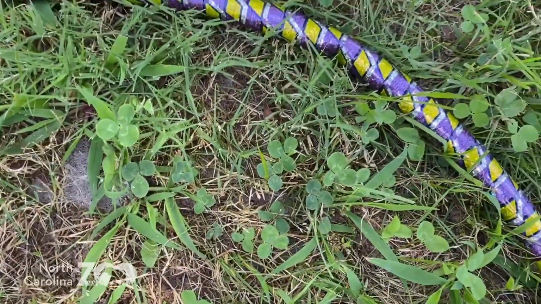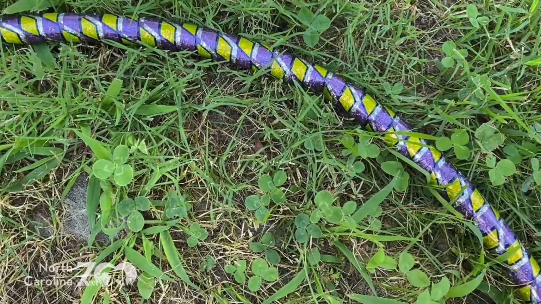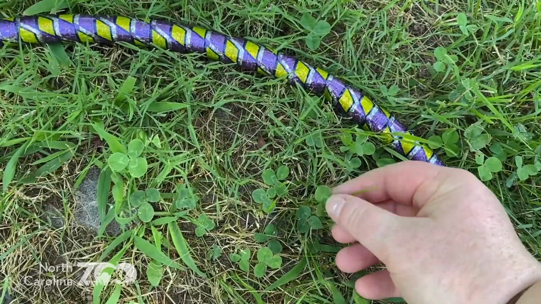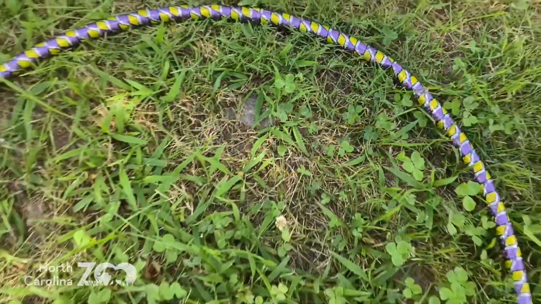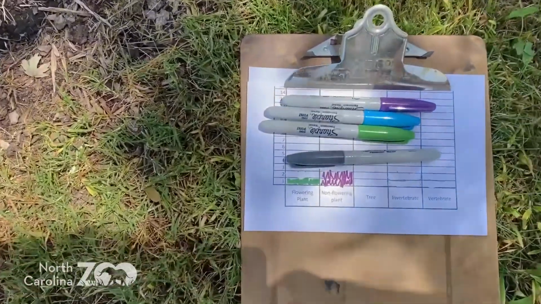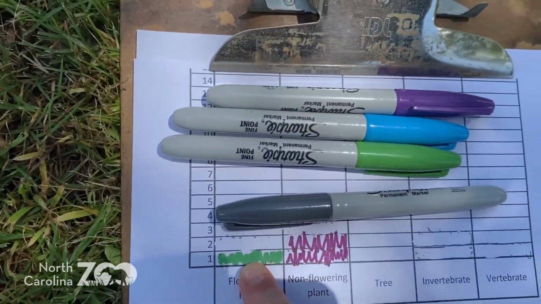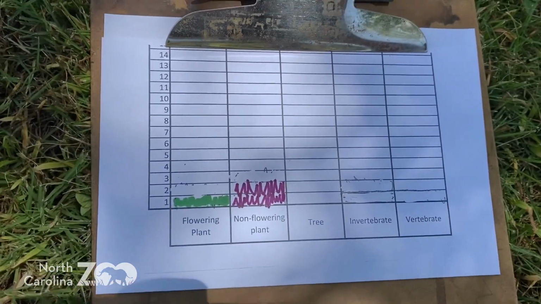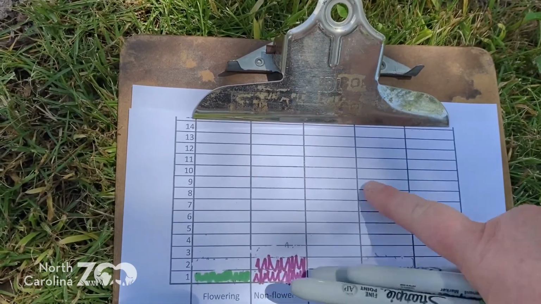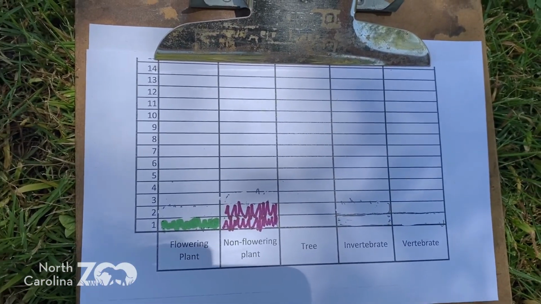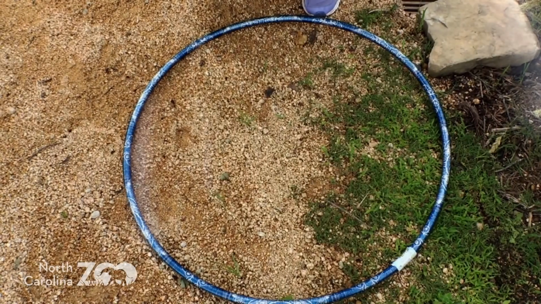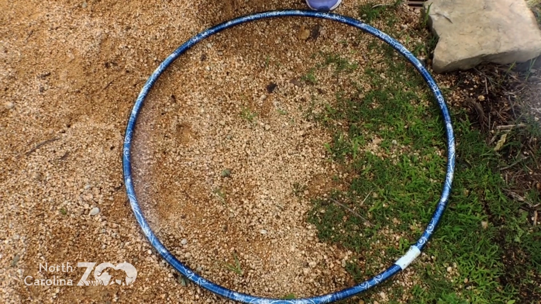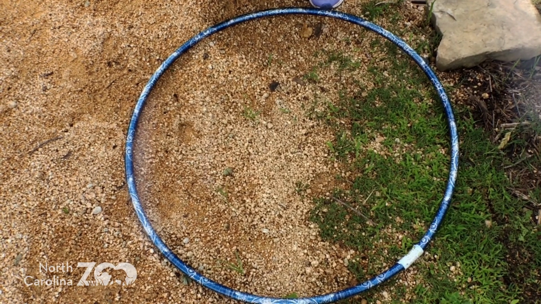So right here in this little spot, I would have 3 different types. I would have 2 non-flowering plants and 1 flowering plant. And so then I could go over to my chart and put in 1 flowering plant and 2 non-flowering plants. After you're done with your whole entire plot, then you'll be able to see kind of like a bar graph how diverse it really is. So even if you think your hula hoop is on an area that doesn't have a lot of biodiversity in it, it's still fun to sometimes see what's in there.